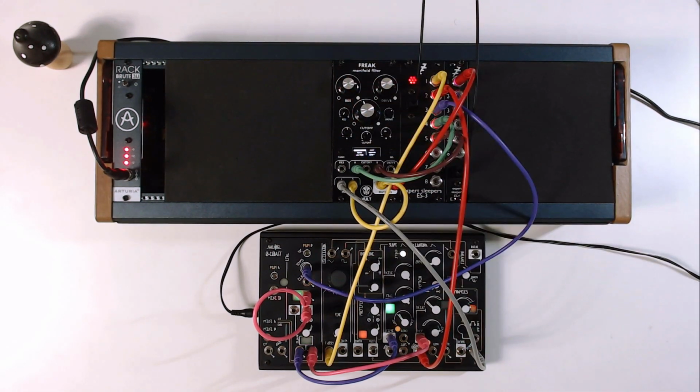Okay, very nice. So this was Ferox and Rescomb in dual mode.